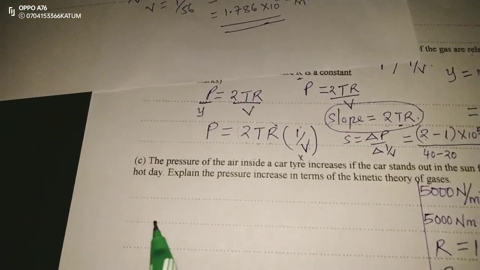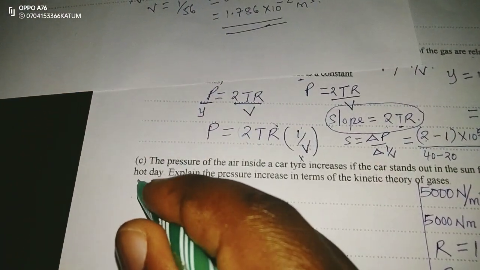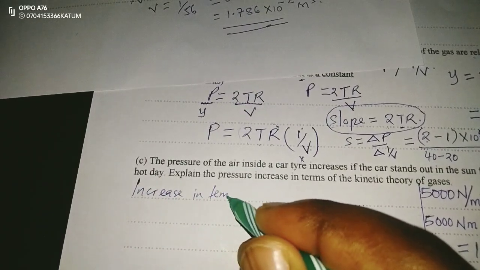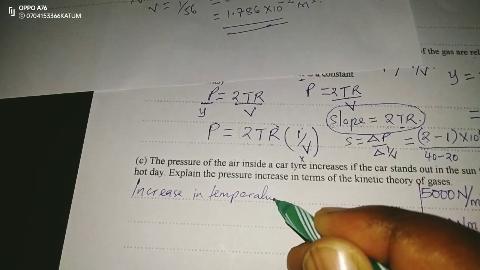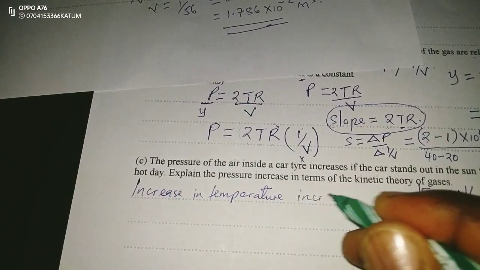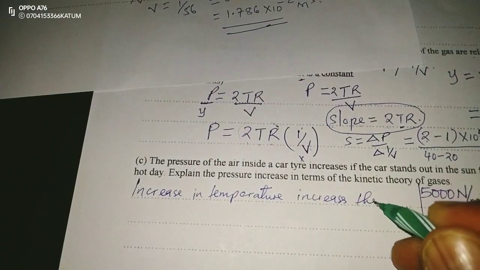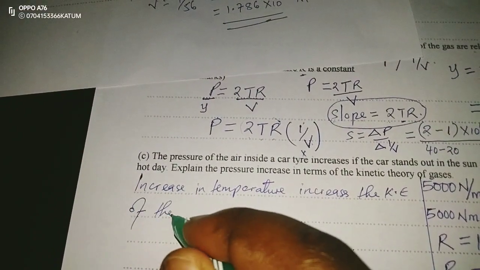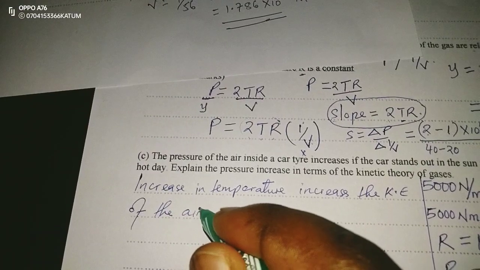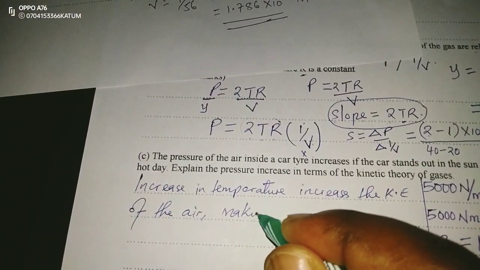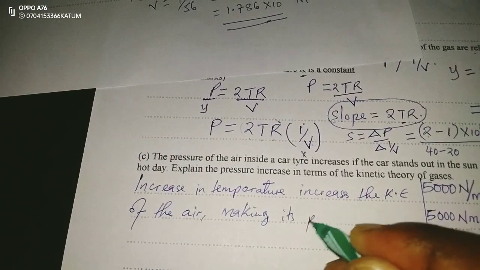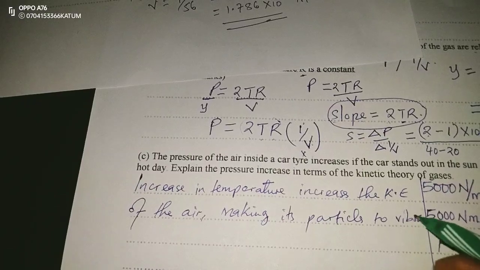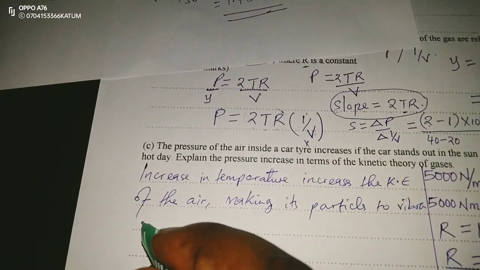We are supposed to write this, that increase in temperature, because it is a hot day, in temperature of course of the air, increases the kinetic energy of the gas or of the air, making its particles vibrate faster or more vigorously.